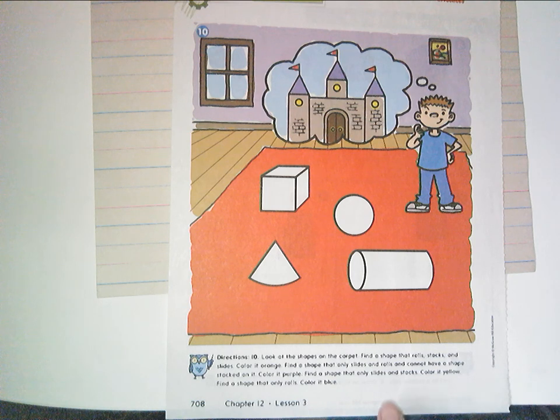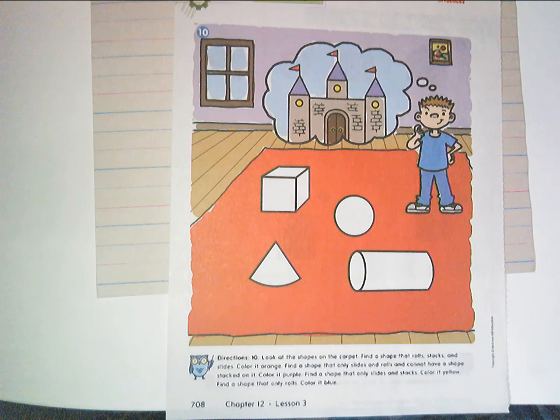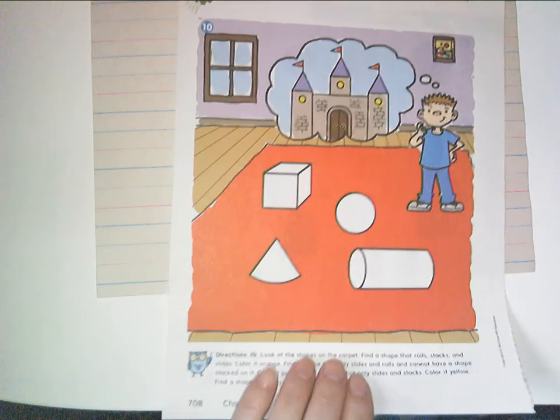Then you find a shape that only slides and stacks. You can slide it and build a tower on it, but it doesn't roll. Color that one yellow. And then you find the last one that only rolls, doesn't stack or slide, and you color that one blue. I'm sure Mom or Dad will help you if you forget and need some more instructions. But that is the end of our math lesson.